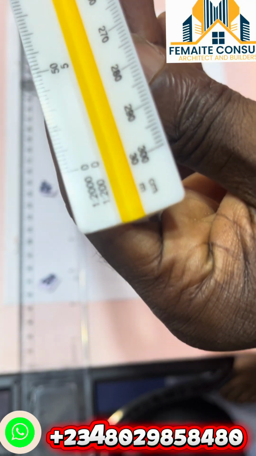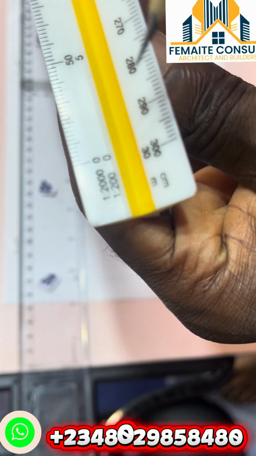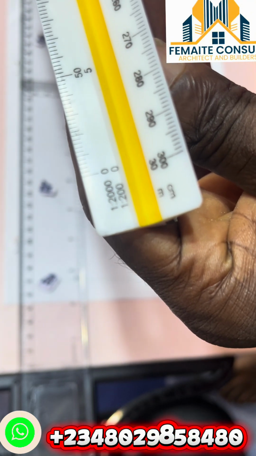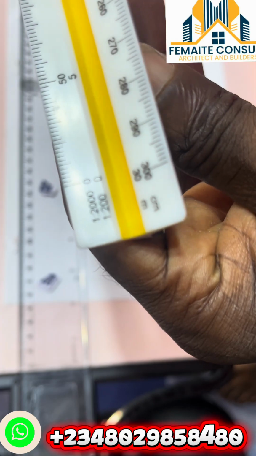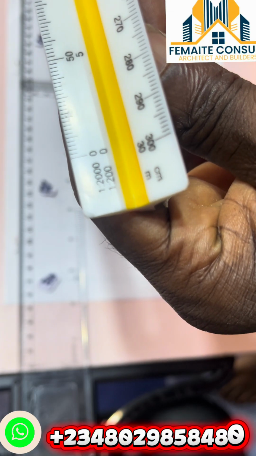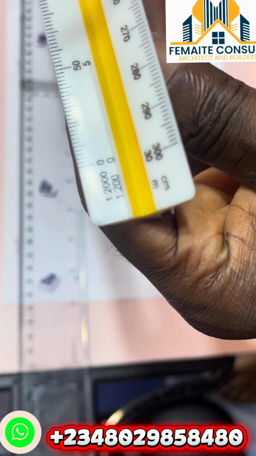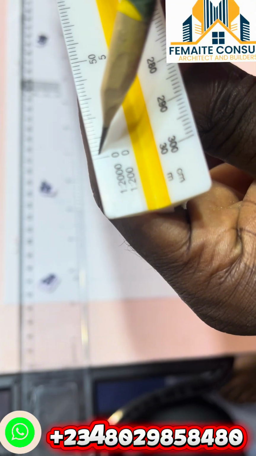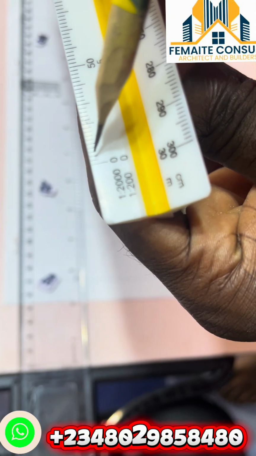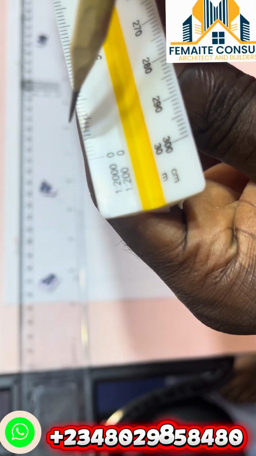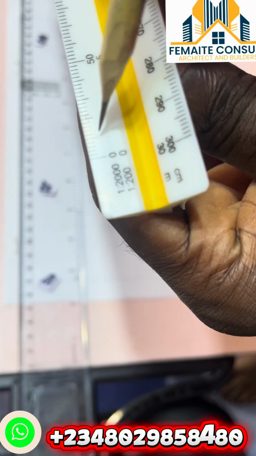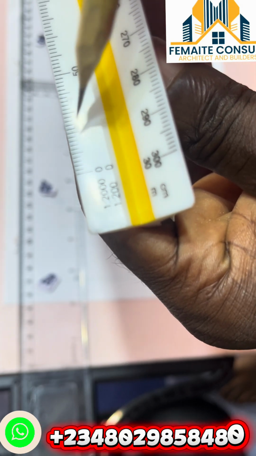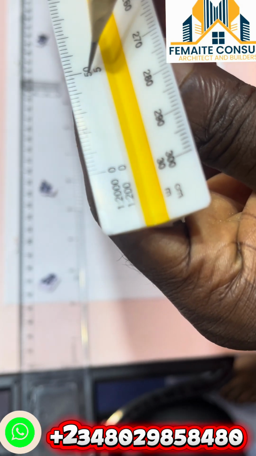We have scale 1 in 200, which is smaller than 1 in 100. Scale 1 in 200 is used to reduce a drawing. From year to year is 200, then 400, 600, 800. This is 1 meter here, this is 2 meters, this 3 meters, this 4, this 5 meters.